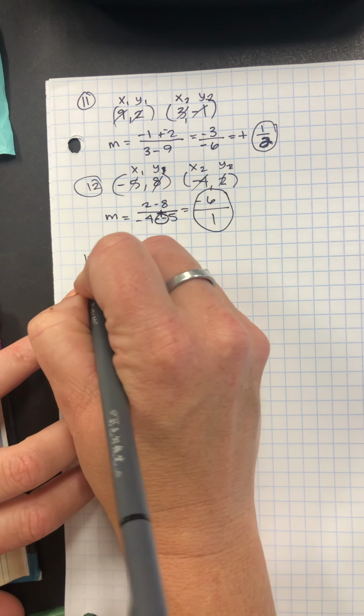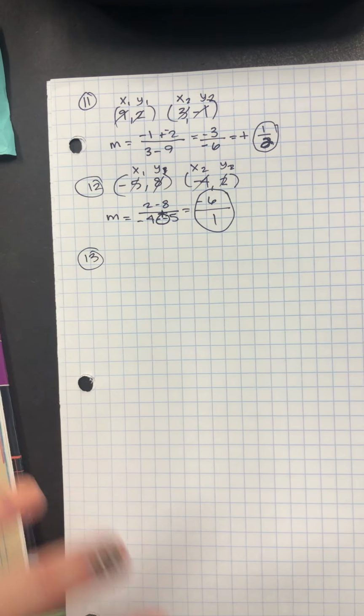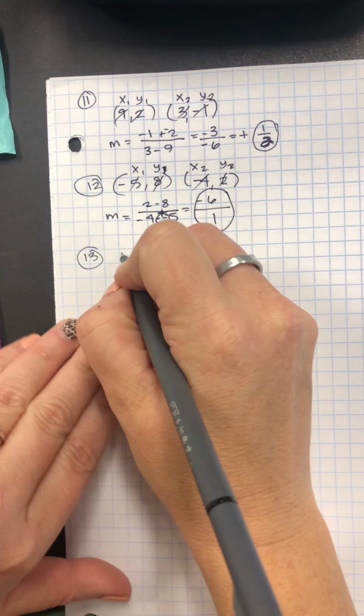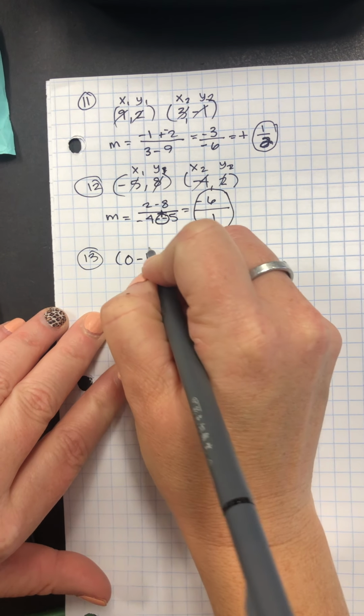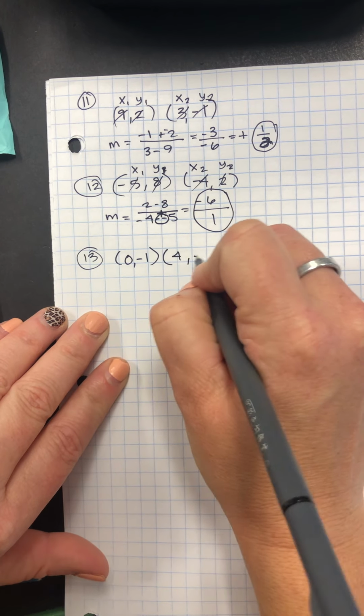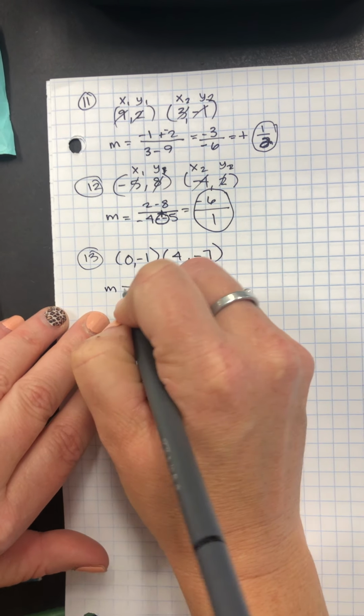Okay, so now we're going to do number 13 together. So if you haven't already done it, on your fresh piece of paper, Sheldon, we are going to do number 13. Okay. So from the worksheet, number 13, we start at 0 and -1 for our first point, and our second point is 4 and -7. So let's build our formula.